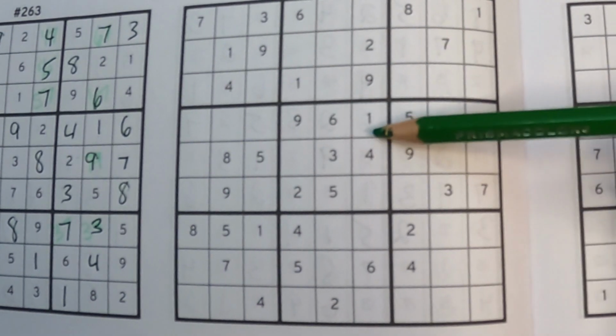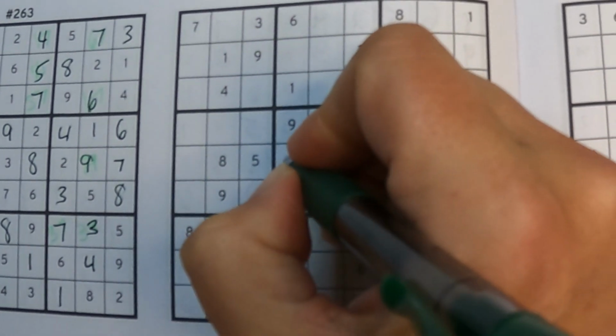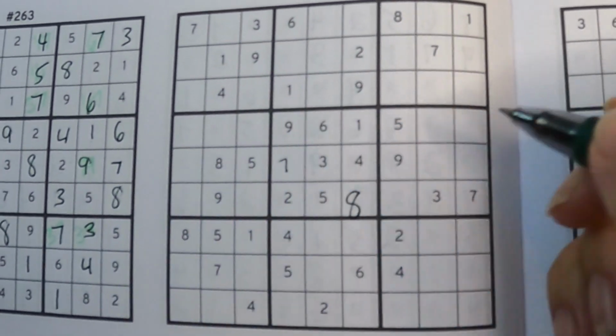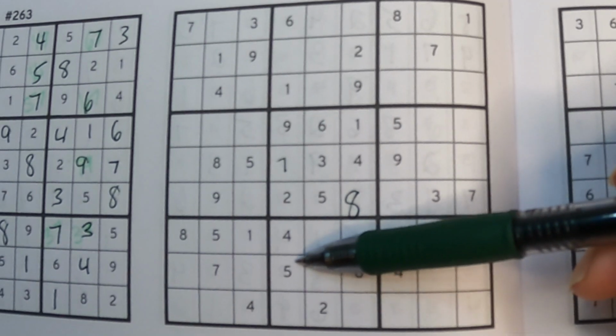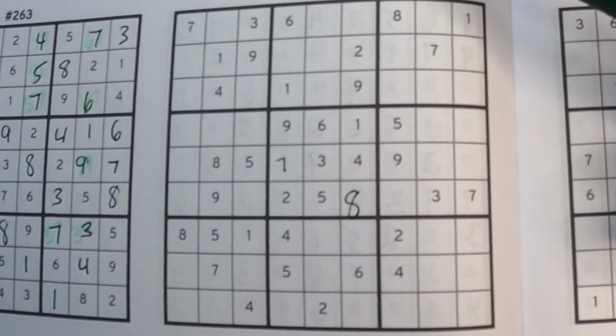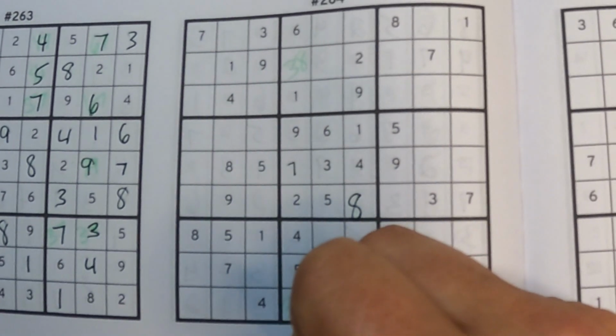If we start with this box, we're missing 7 and 8. We've got an 8 here, so 7, 8. For this column now, we're missing 3 and 8. I don't see any help. So 3, 8.